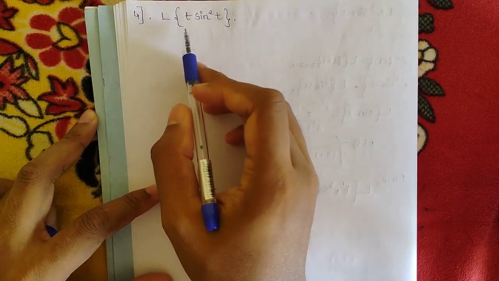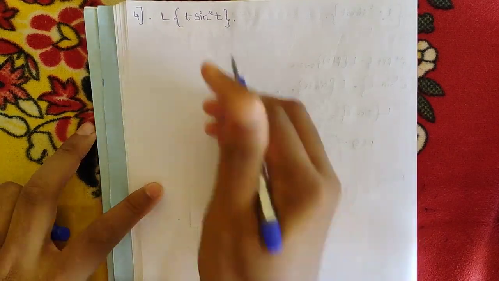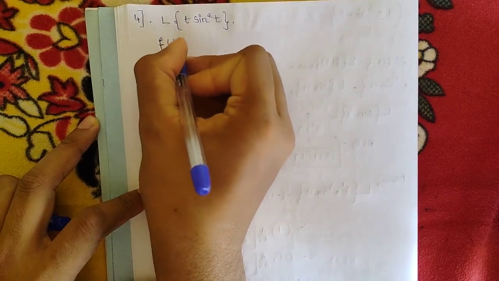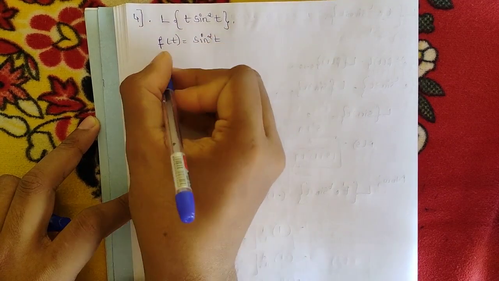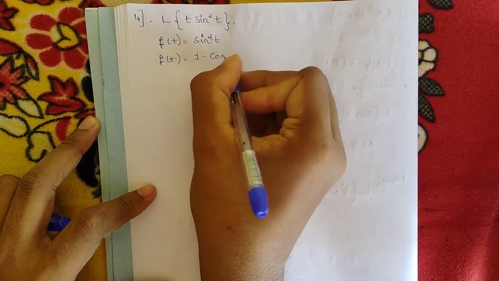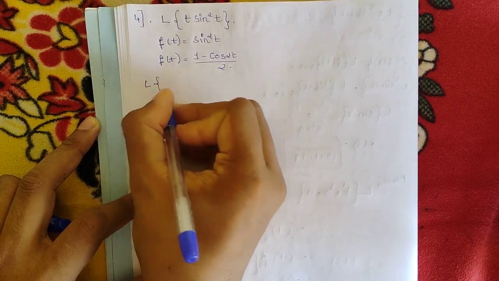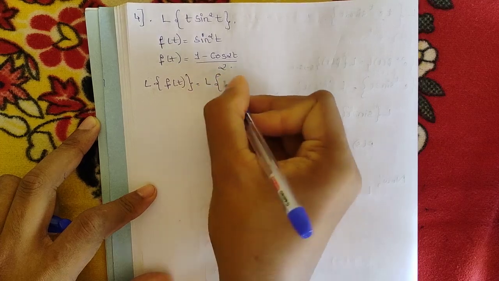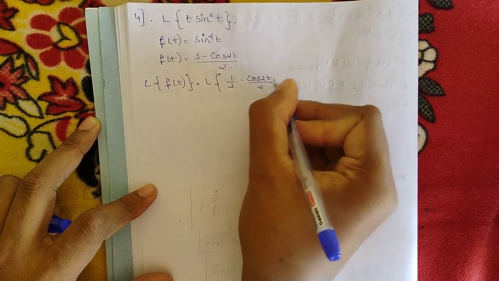They have given find the Laplace transform of t sine square t. Okay, so here again this is of the form t to the power n into f of t. So in place of f of t, what we are having here, sine square t, and we know that sine square t is given by 1 minus cos 2t by 2, right? So take its Laplace transform, that is equal to L of 1 by 2 minus cos 2t by 2, right?